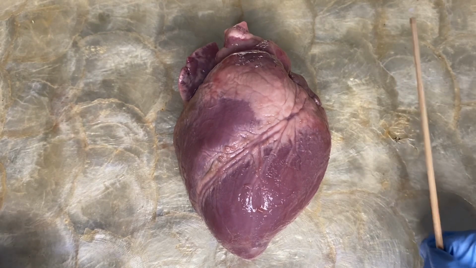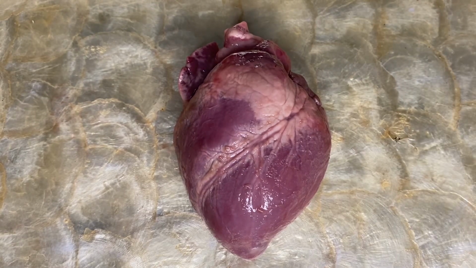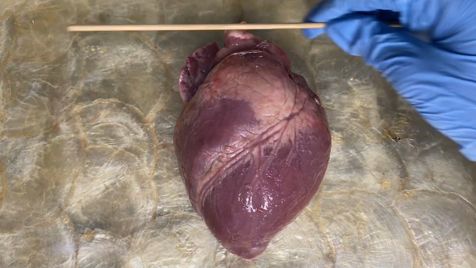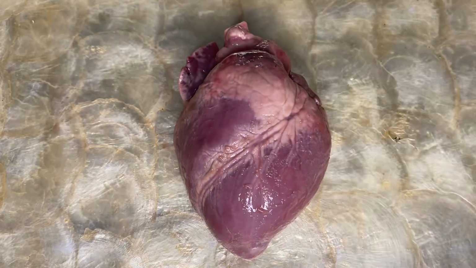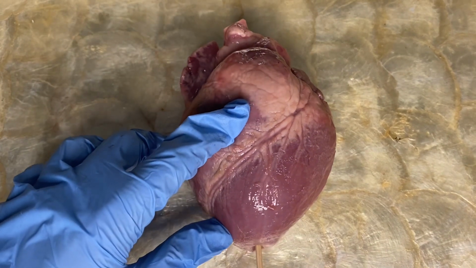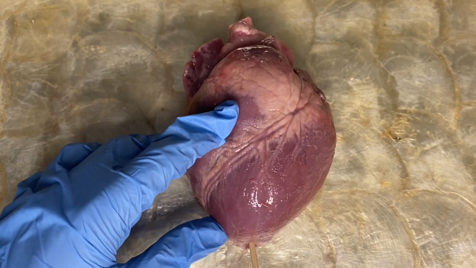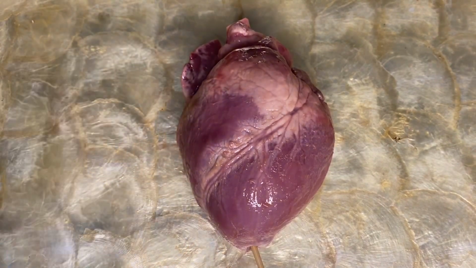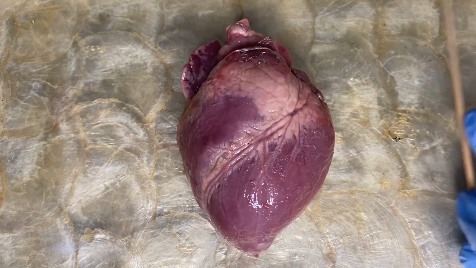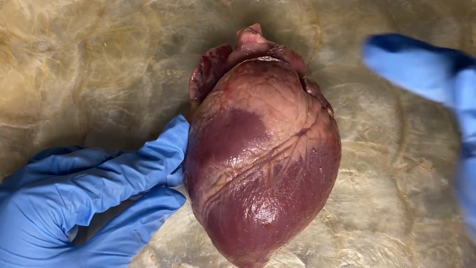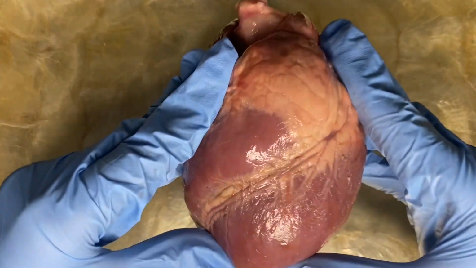At the top of it, this will be our superior, and at the bottom, this is our inferior. Located at the bottom of the heart is the apex, and this will be our reference to help us determine the top and bottom of the heart. Now let us examine the external structure of the heart.